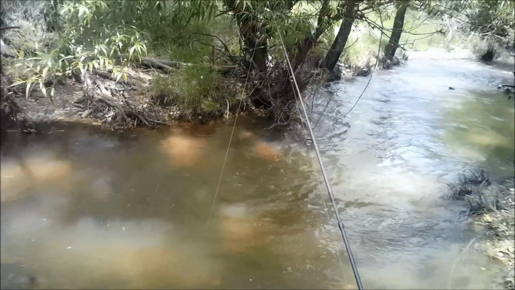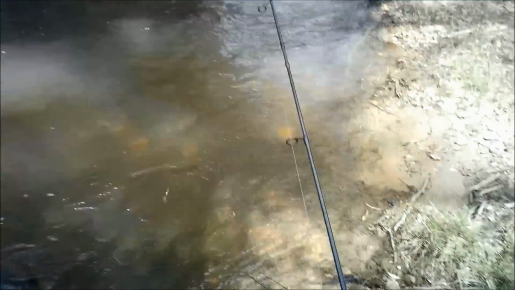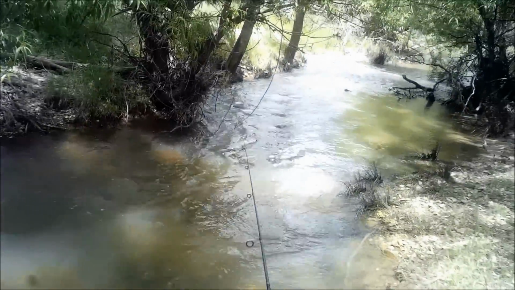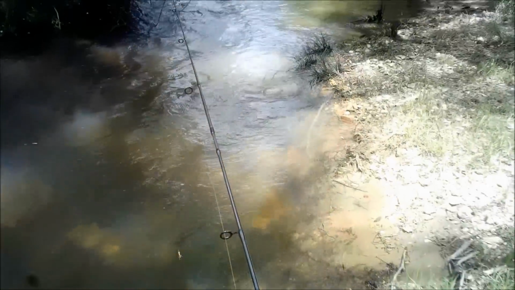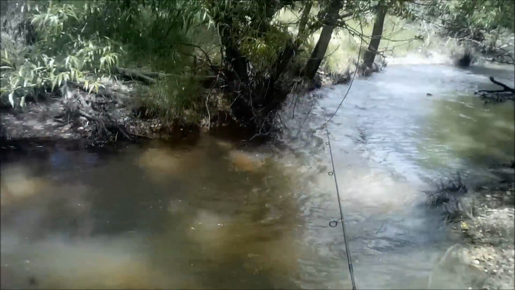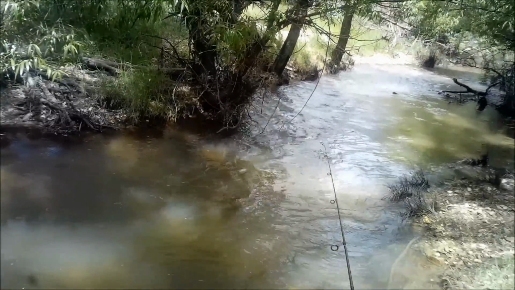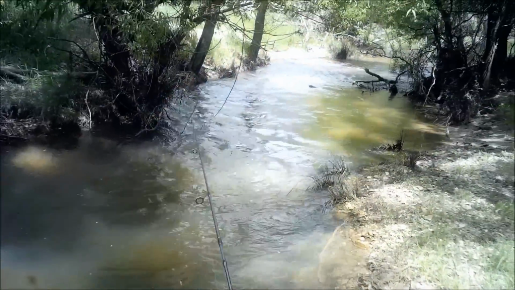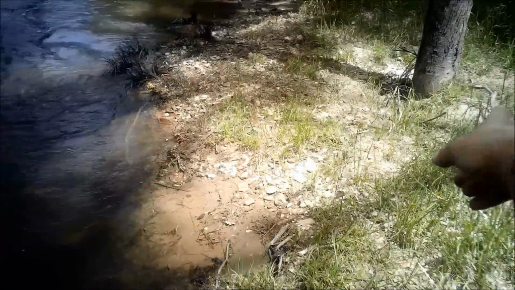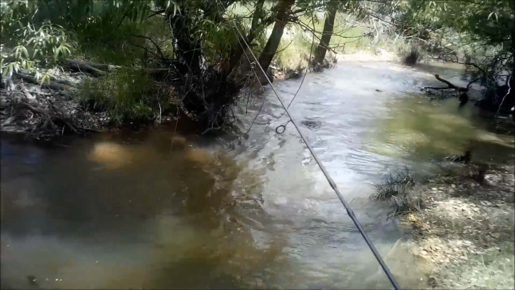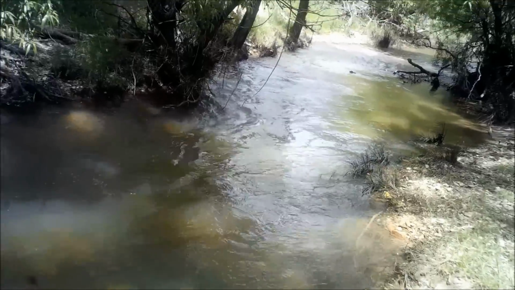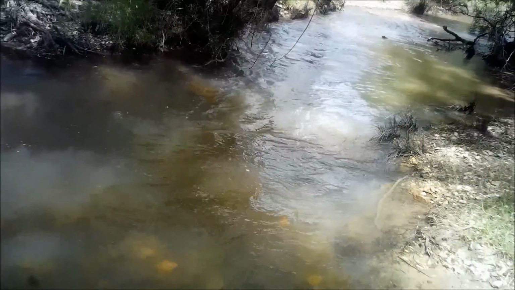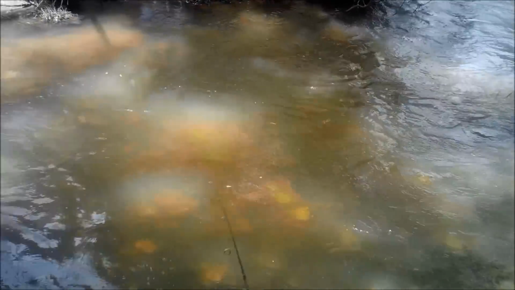Let's talk about one of the most important aspects to lure fishing. Whether it be fishing for Murray cod or trout, if you're lure fishing, possibly the most important aspect is casting. You need to be able to cast. I need to be able to cast the lure up under that tree and into the good part of the hole without the need to walk up there and spook the fish.